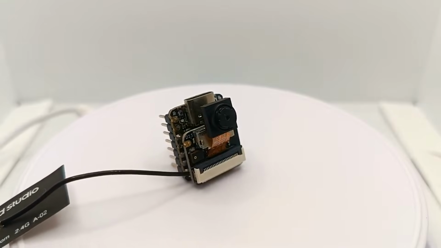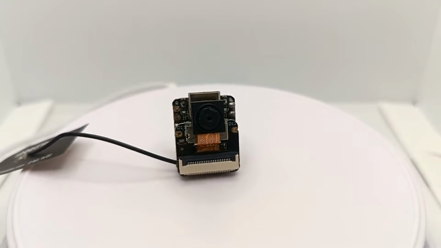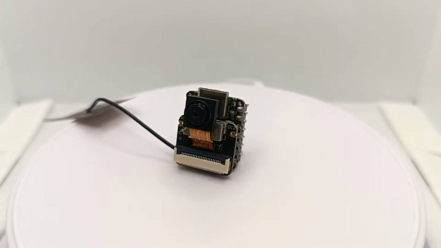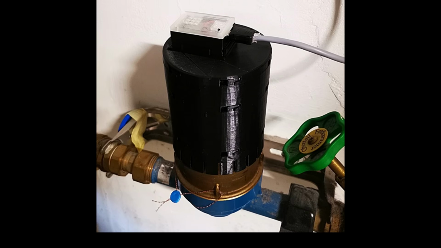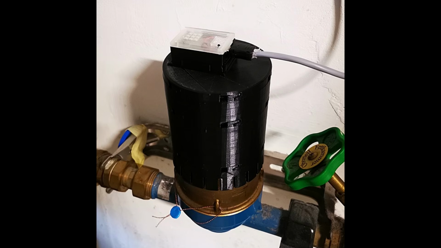First things first, the hardware installation. For this project, you can install an ESP-CAM above your water meter, just like you see in the diagram. If you need help with the ESP-CAM configuration itself, you can refer to the recommended video linked above.